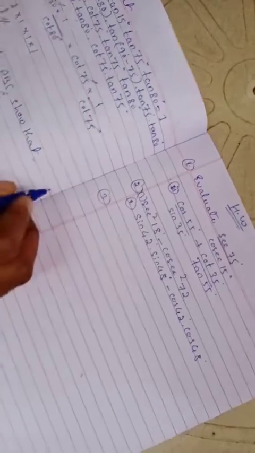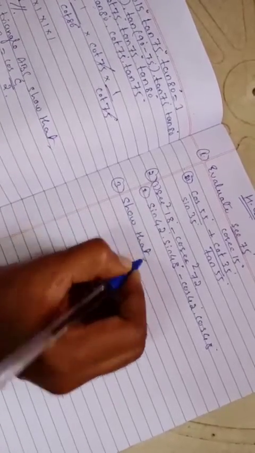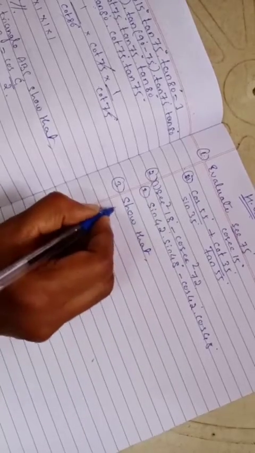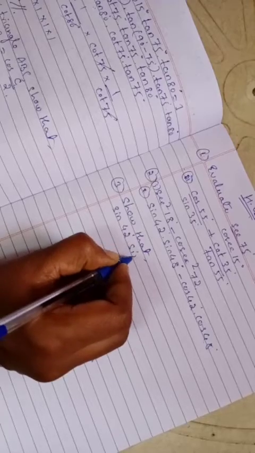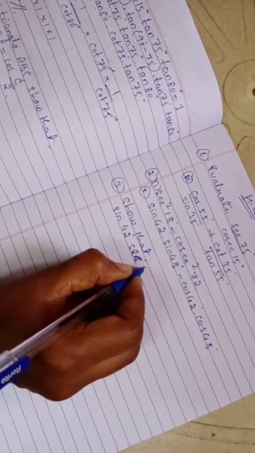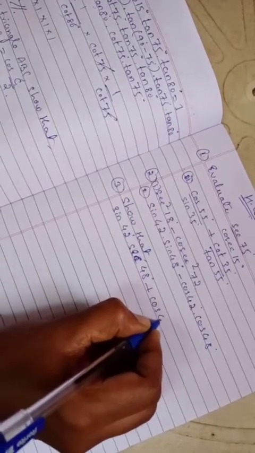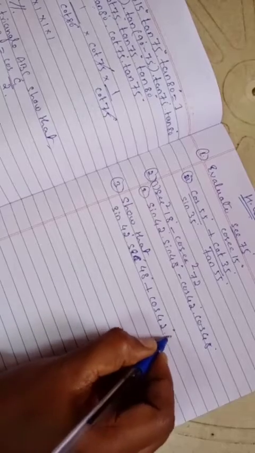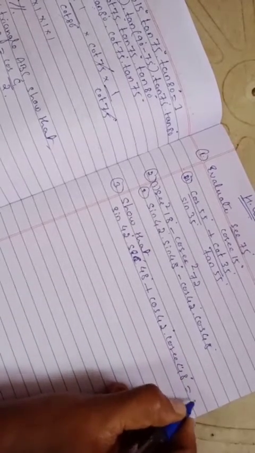Then third one, show that sine of 42 into sec of 48 plus cos of 42 into cosec of 48 is equal to 2.